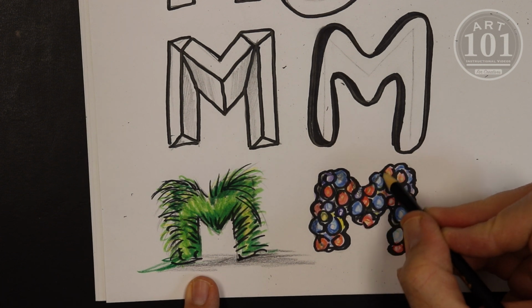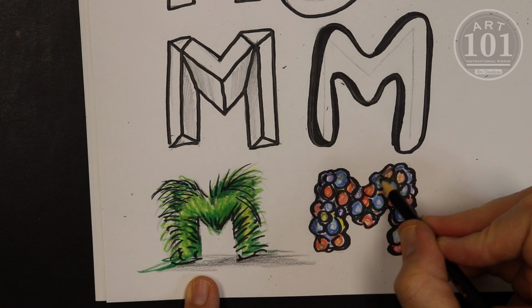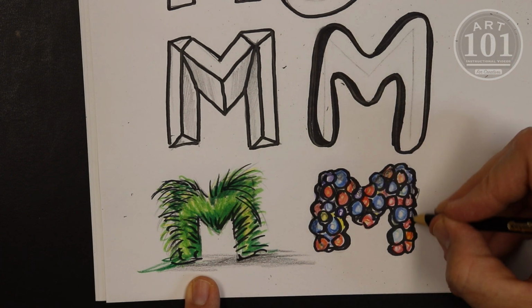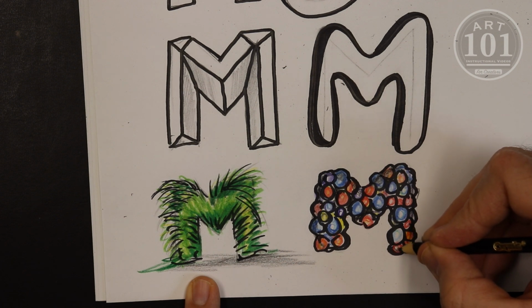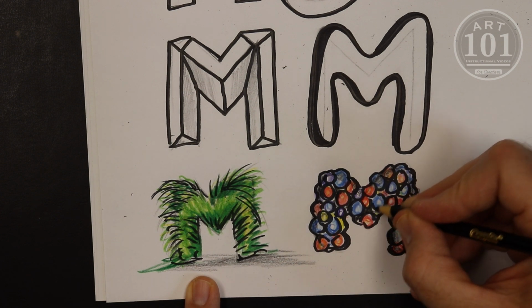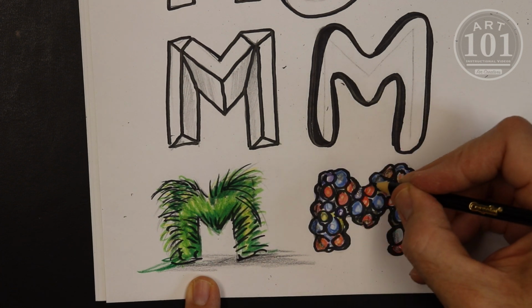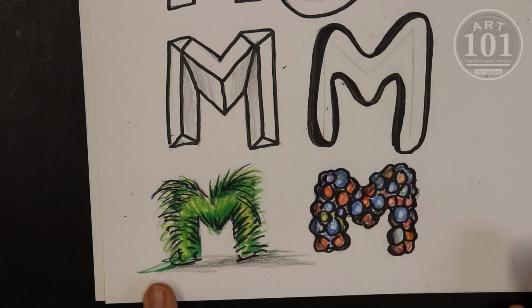If I want to add a little bit, since there's so many colors, I'm just going to use the black this time to add a little shadow just around the outside, and that's going to give it a little bit of depth, causing it to look a little more three-dimensional looking.